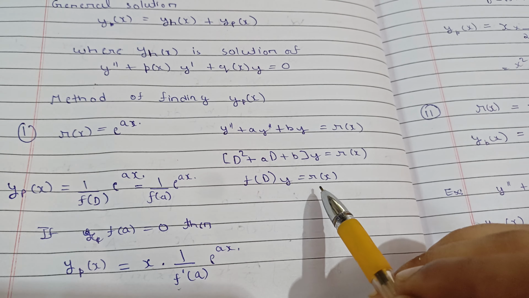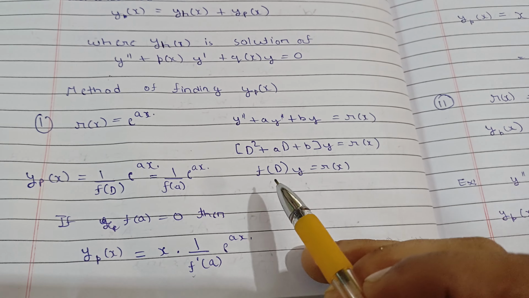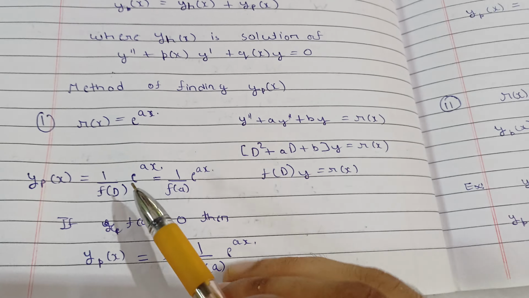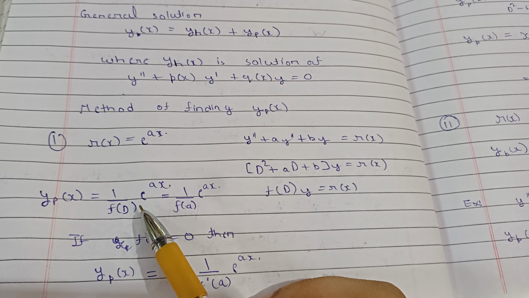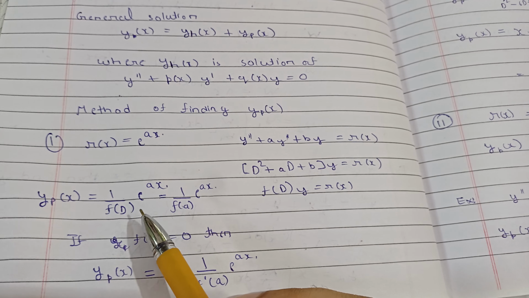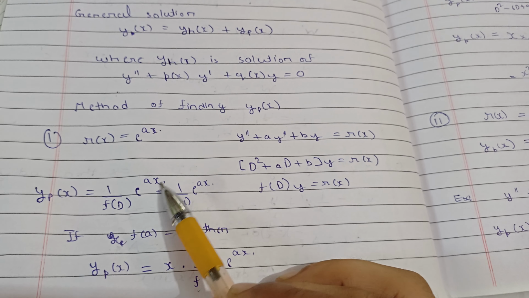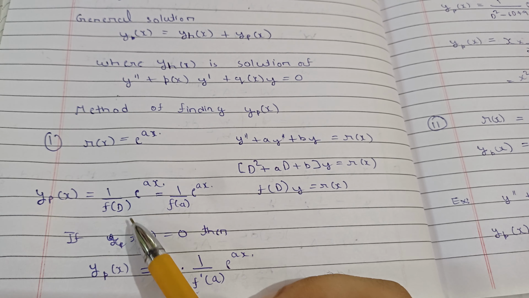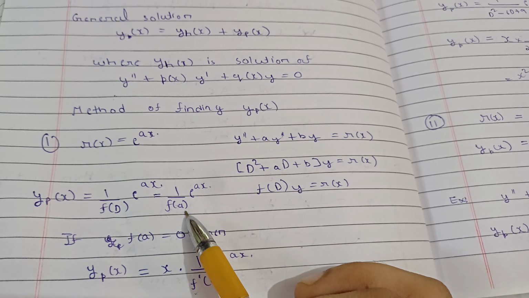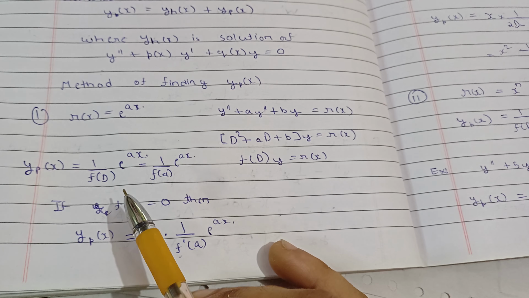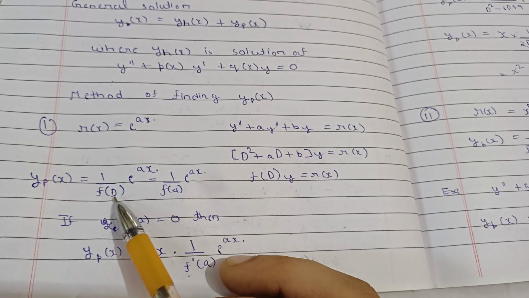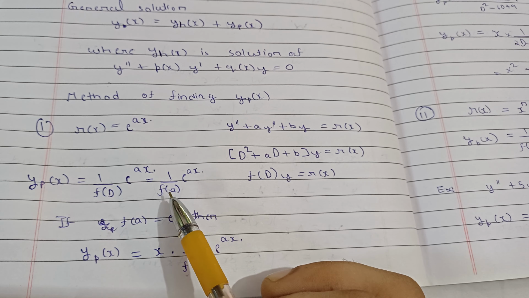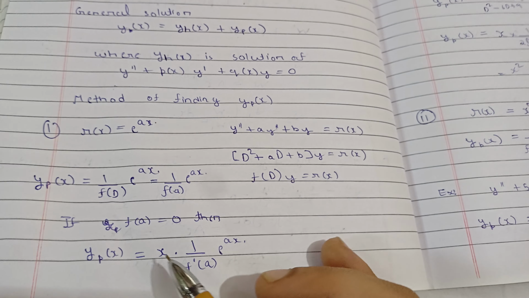From here y will be 1 upon f(D) of R(x). Here R(x) is e to the power ax. The solution of this equation will give you the particular solution. If you get something of this form, you just substitute a in place of D and you get your answer. If after placing a in place of D you get f(a) equal to 0, then you differentiate f, take f dash, and put it here.